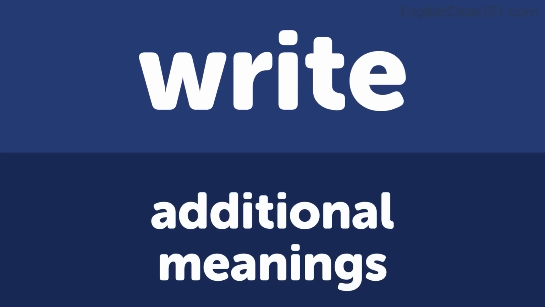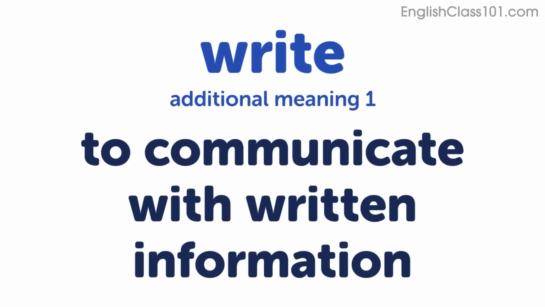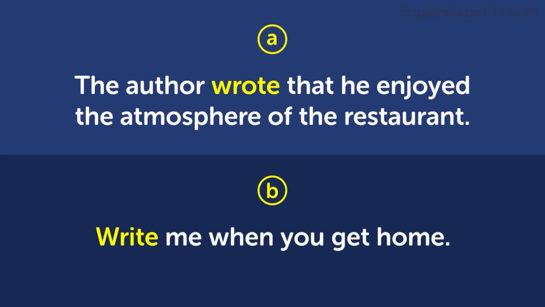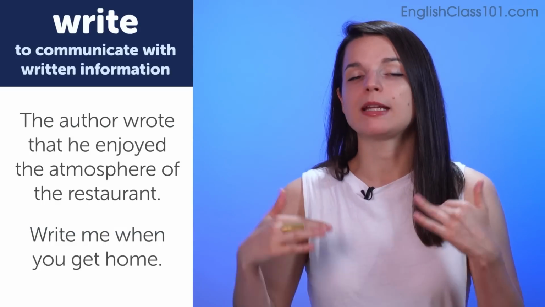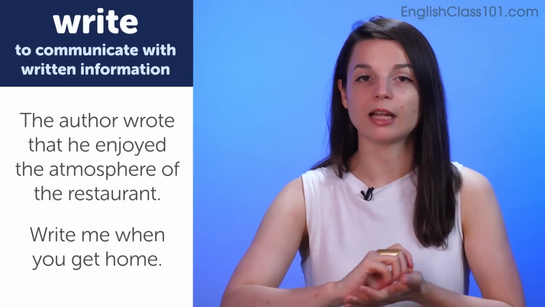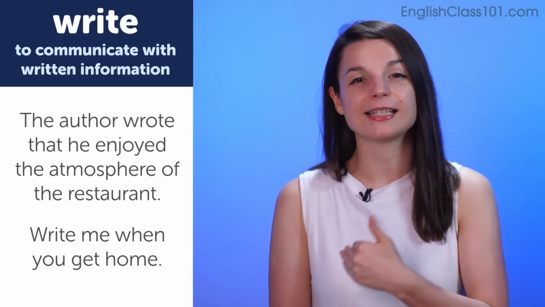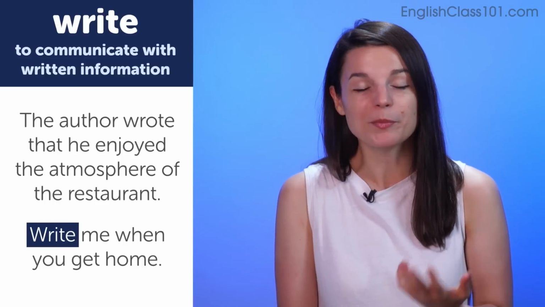Let's continue along to some additional meanings now. The first additional meaning is to communicate with written information. Some examples. The author wrote that he enjoyed the atmosphere of the restaurant. Write me when you get home. So we use the verb write here to just mean communicate with me in a letter form or in written form. You might not see a sentence like this so much in modern English.